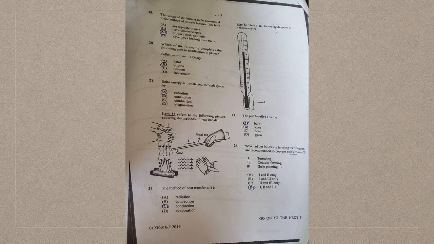Which of the following completes the following path for fertilization? So the pollen grain has to land on the stigma. When the pollen grain lands on the stigma, it goes down the style, enters the ovary, and fuses with the ovule. So it must land on the stigma. Right? Good. Solar energy is transferred through space. Of course, that's radiation. I talked about that as well in the crash course video.